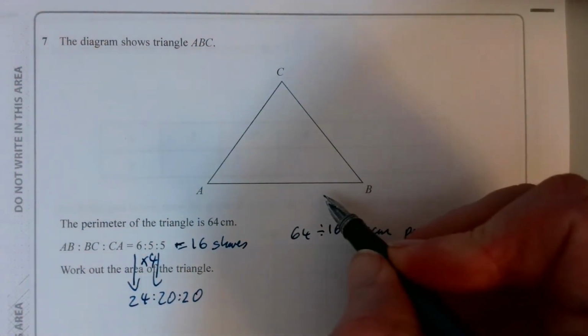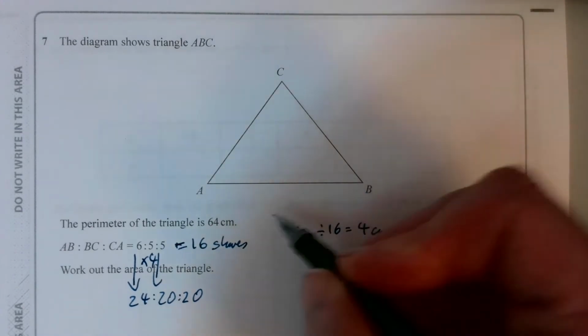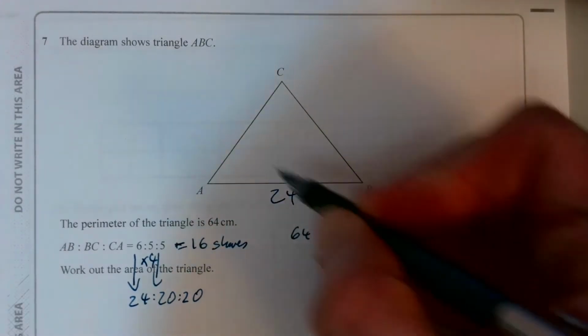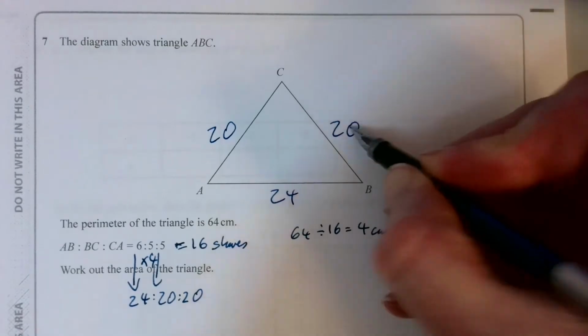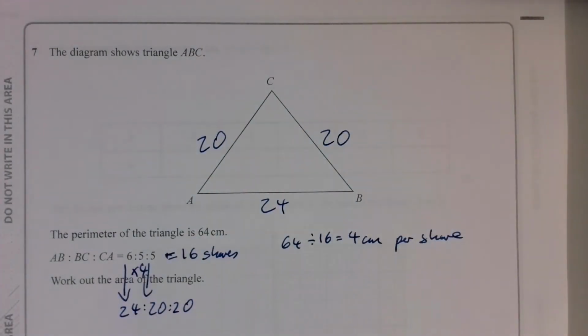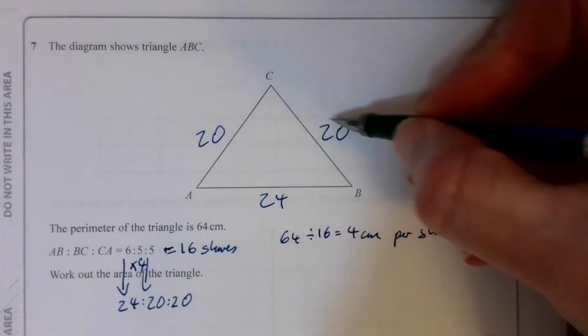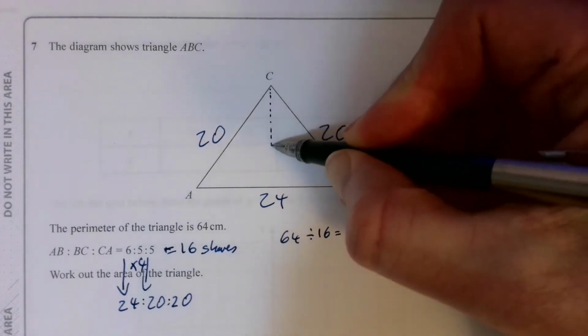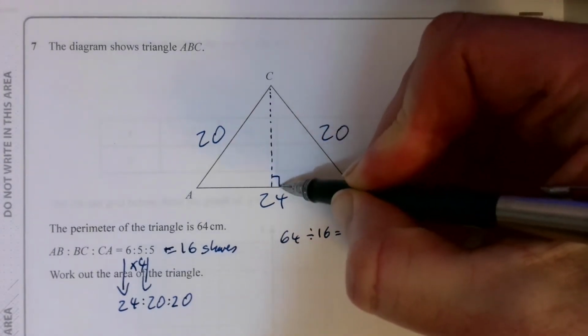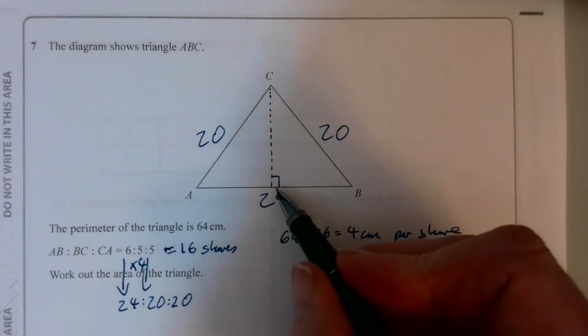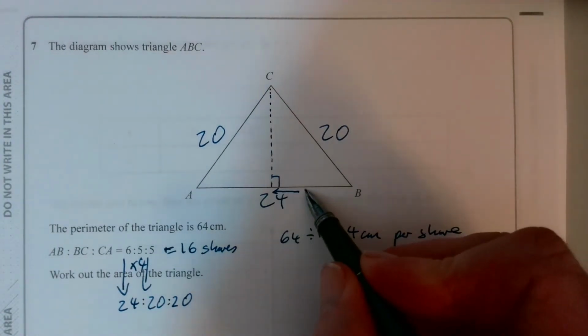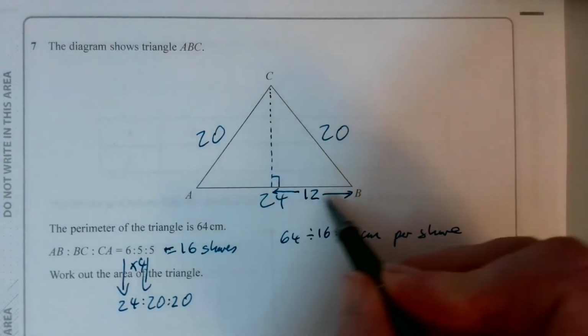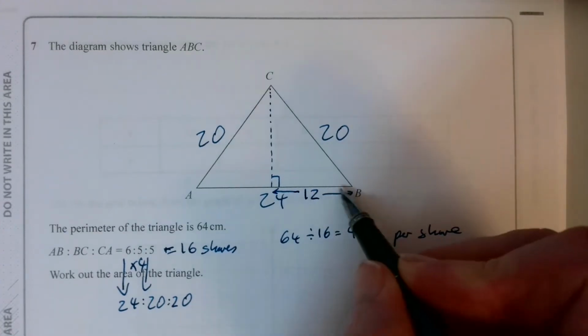So which one is the 6? AB is 24, 20 and 20, but the area of a triangle is base times height over 2, isn't it? But there's a very clever bit we can do here. Because this is an isosceles triangle, this is where you have to be creative, and you can drop a perpendicular line straight down the middle. It splits your triangle into 2 that are 12 wide.